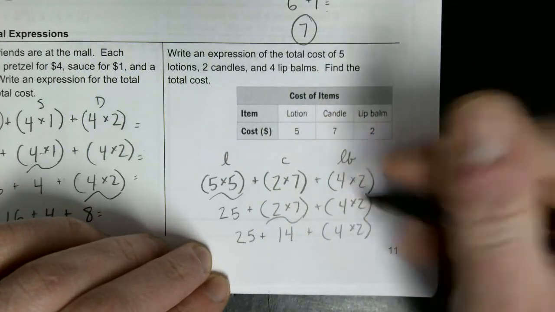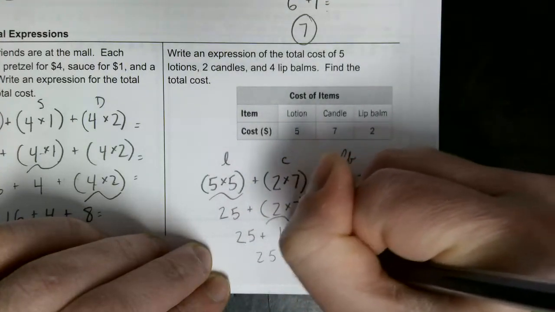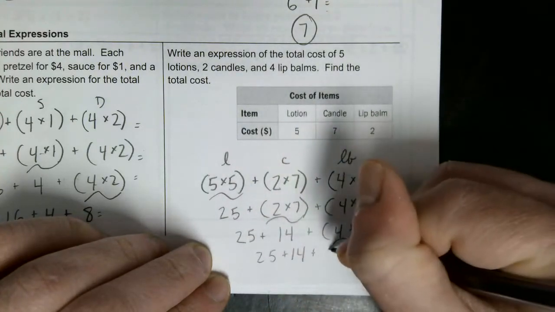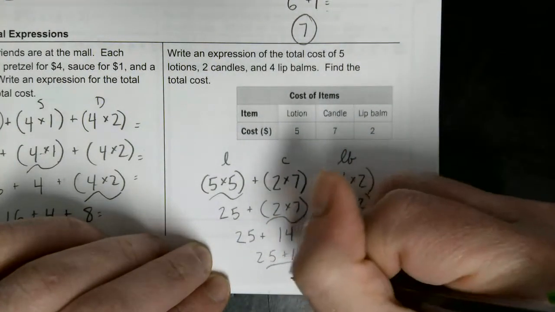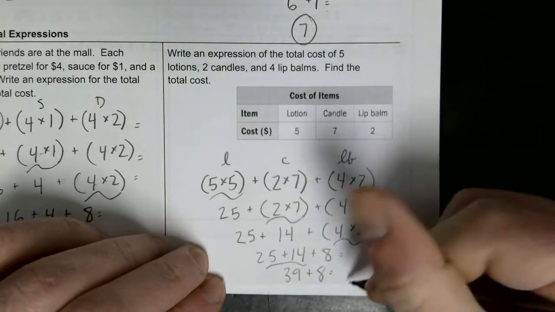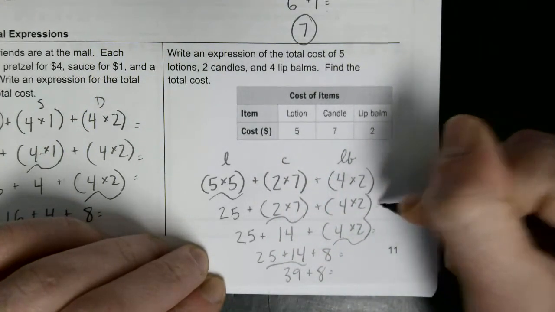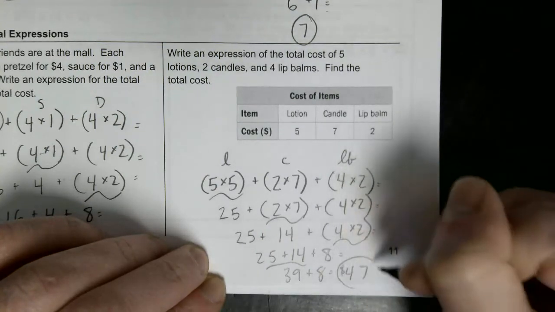Now moving on to the lip balm. 25 plus 14. 4 times 2 is 8. So we'll add them up. 25 plus 14 is 39 plus 8. And that's going to be $47 would be the total cost for all those items.